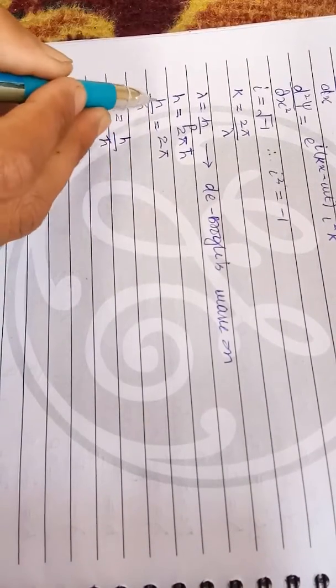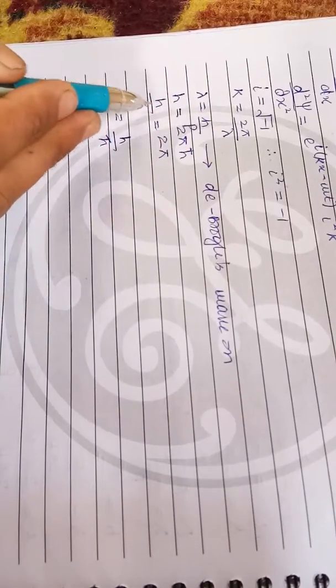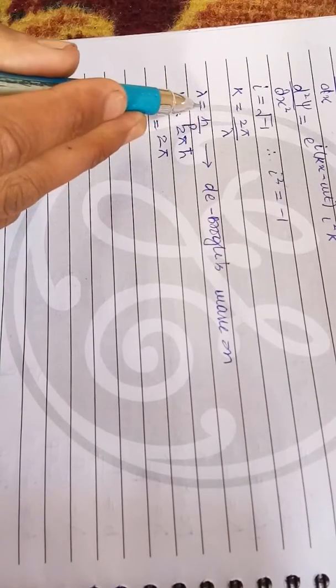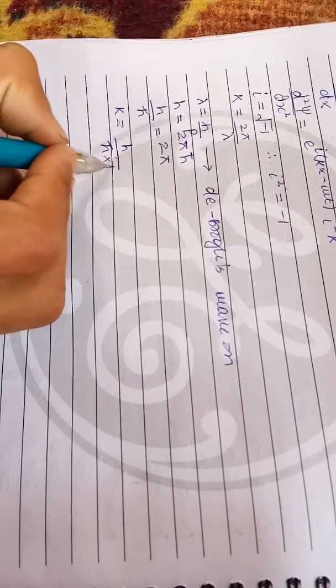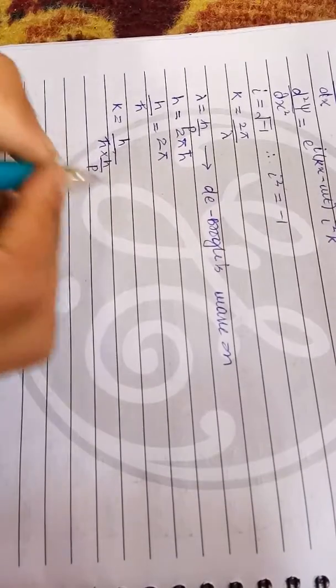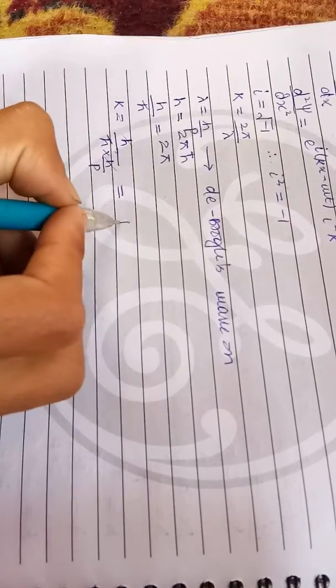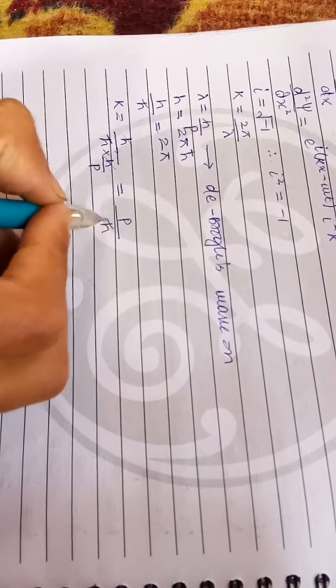2 pi equal to h by h bar, so I will write k equal to, for 2 pi, h by h bar, and for lambda equal to h by p, I will write h divided by p for lambda, and this will cancel out. P will come into the numerator divided by h bar.